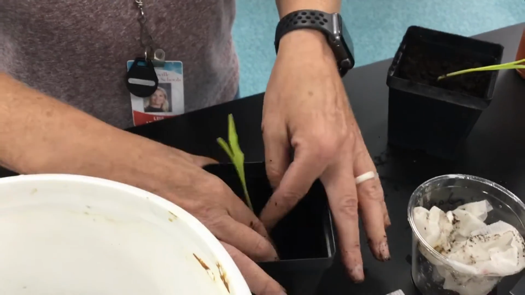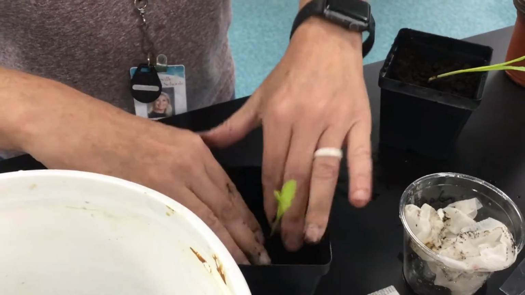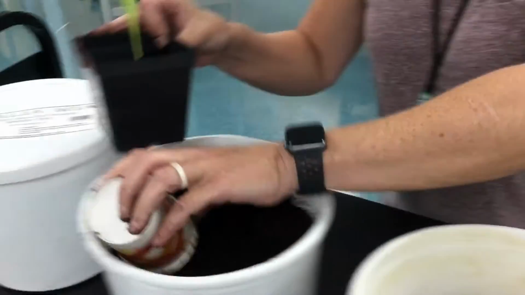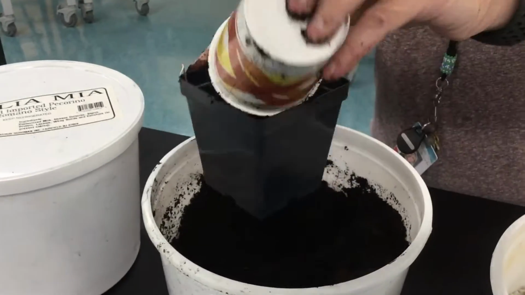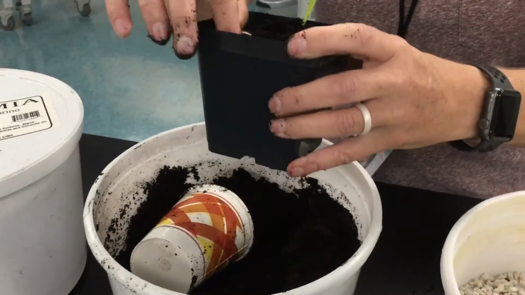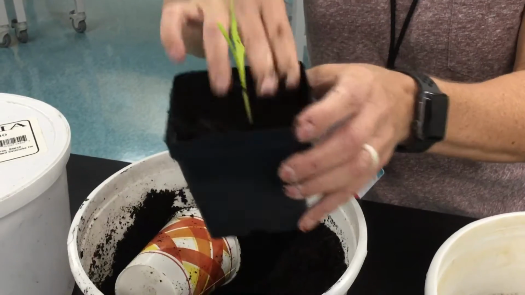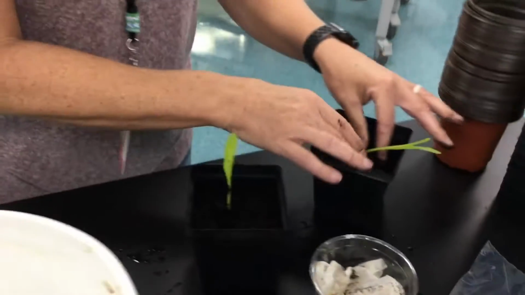Now your plants maybe didn't do so well, or you don't like them, whatever. I do have more seeds, and you can just start from seed if you would like for this particular experiment. That is totally up to you. So there we go. My two plants.